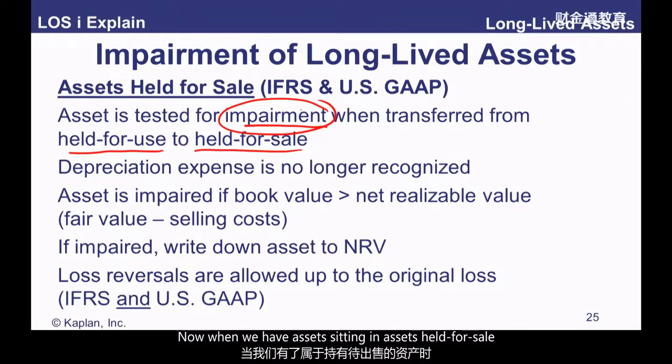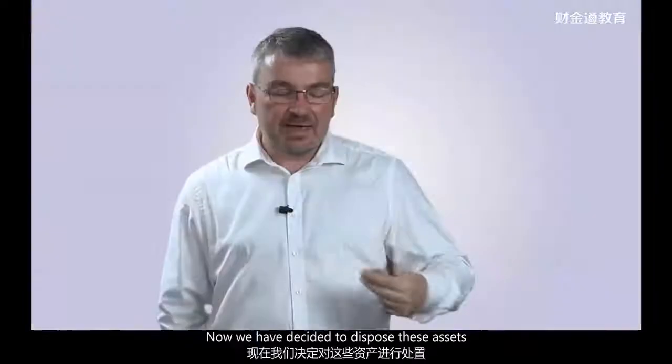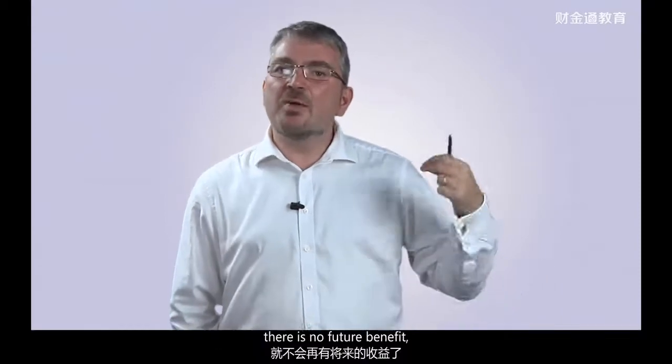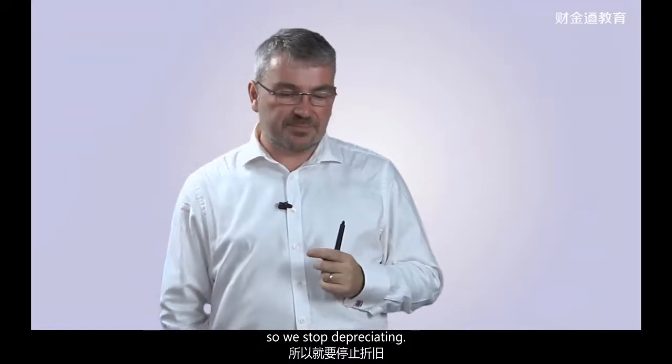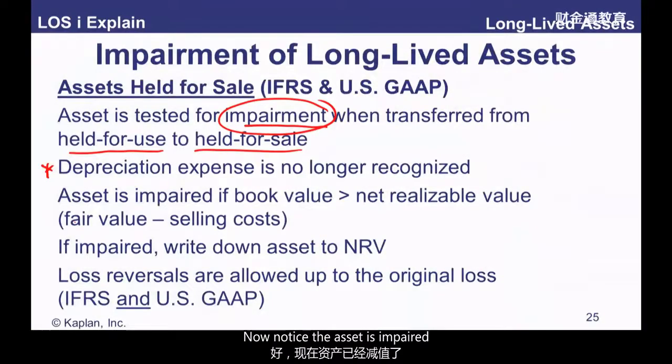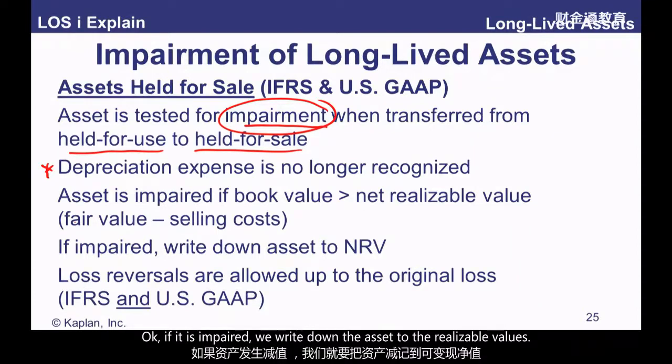Now, when we have assets sitting in assets held for sale, notice we no longer depreciate. Depreciation was all about spreading costs over future benefits. Now, if we've decided to dispose of this asset, there are no future benefits. There's nothing to spread the cost against, so we stop depreciating. Again, notice the asset is impaired if the book value, the carrying value, is greater than net realizable value, which is fair value minus any cost to sell. Okay, if it's impaired, we write down the asset to net realizable value.